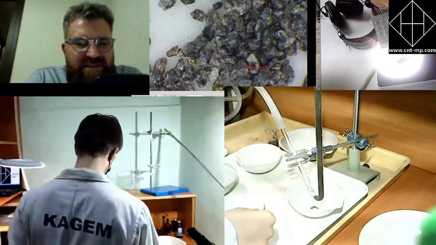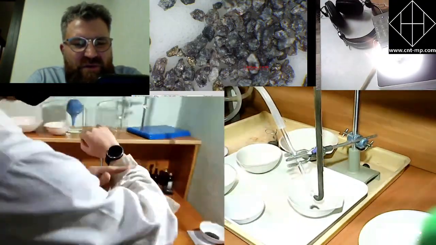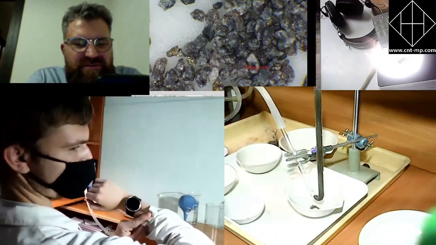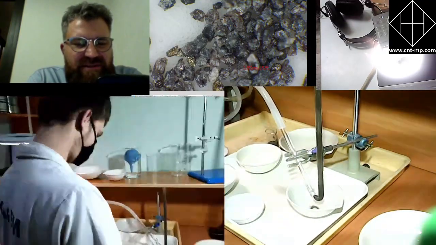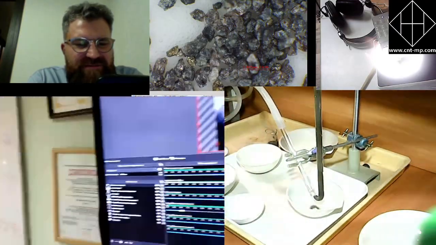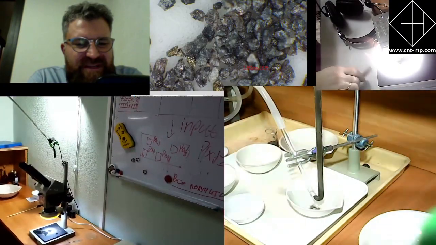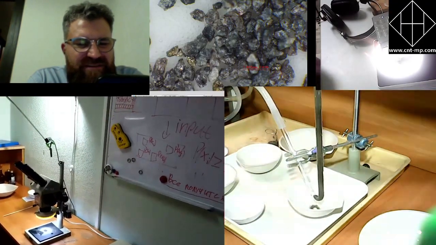Let's wait until Oleg will make the nice view of the grain, of the sulfide grain. I think that'll be it. Alexander, bye-bye. Yeah, it's time now to go home, right?